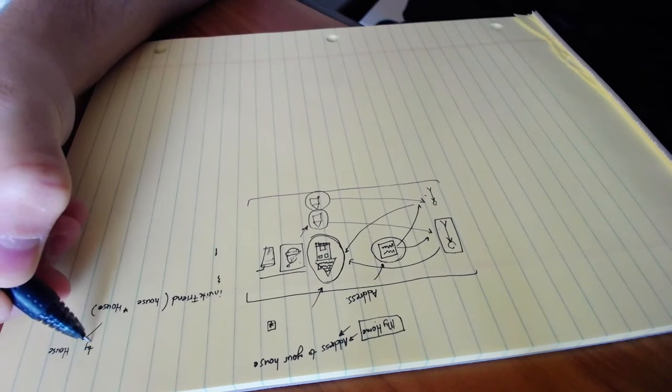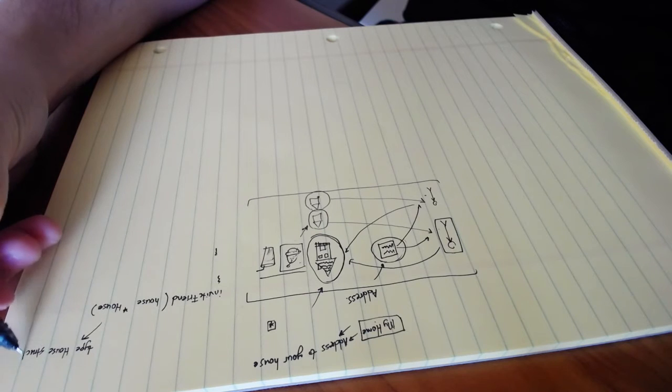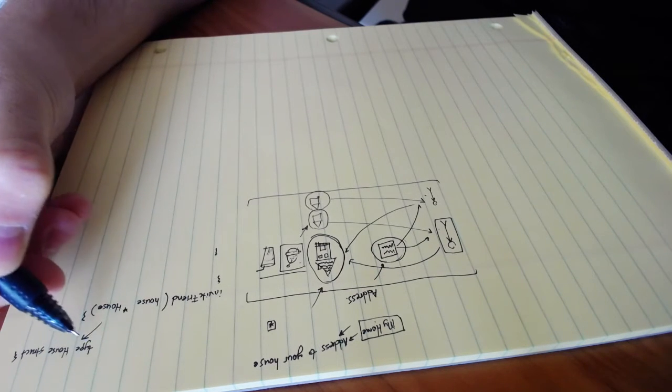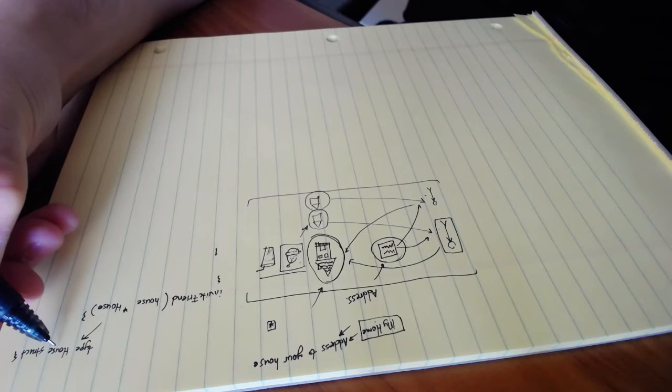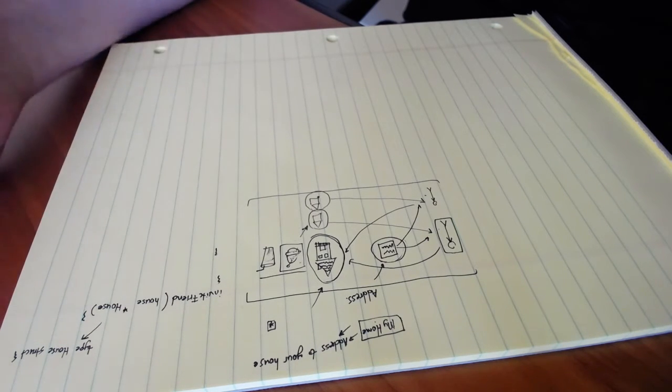this is how you define a struct. You say this is a type. What is the name of the type? House. And what is the type? Type. So it's a struct. That's how it works.